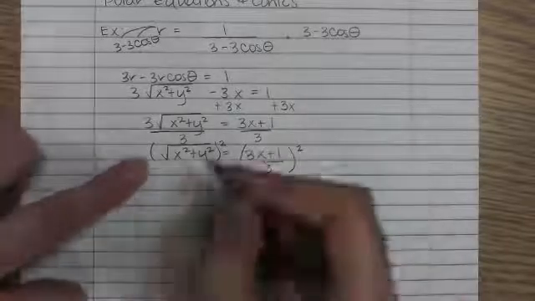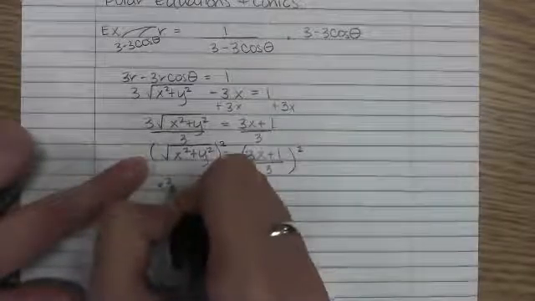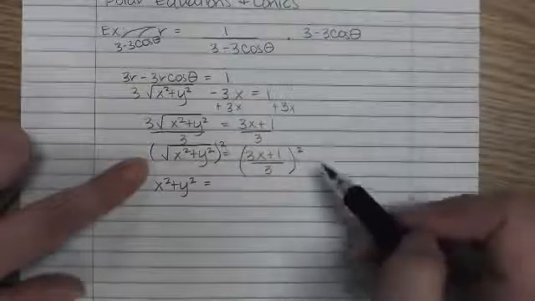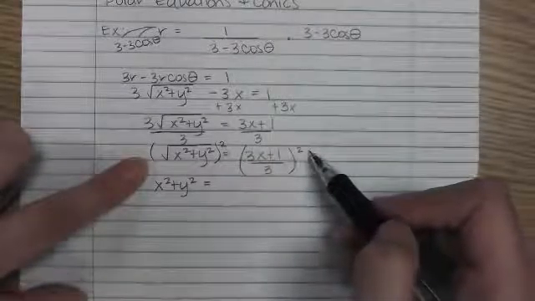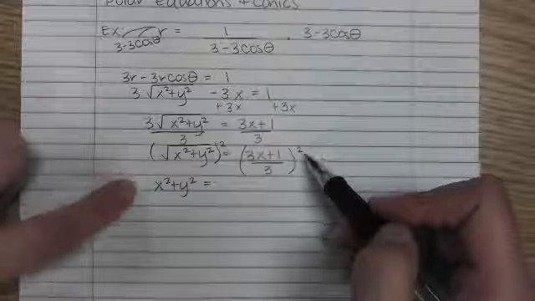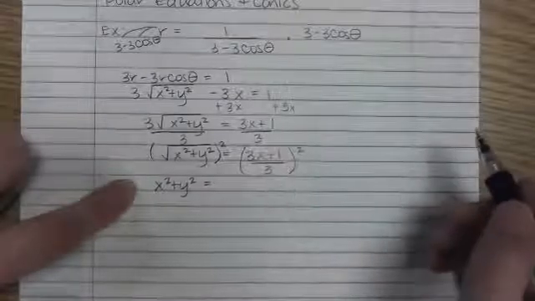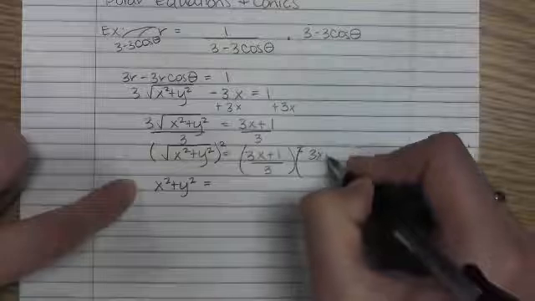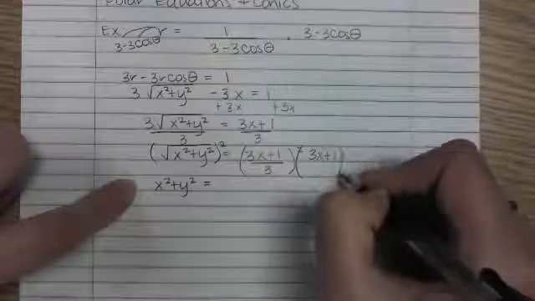On the left side, that just leaves me with x squared plus y squared. And you have to be careful on the right side. What do you think I should do with the right side? Foil, yeah, I'm going to write it twice, just to remind myself to foil it.